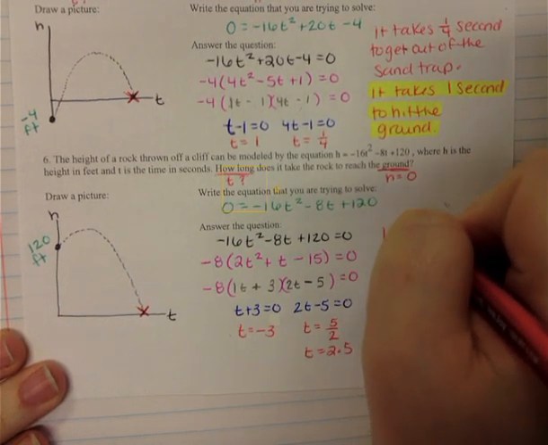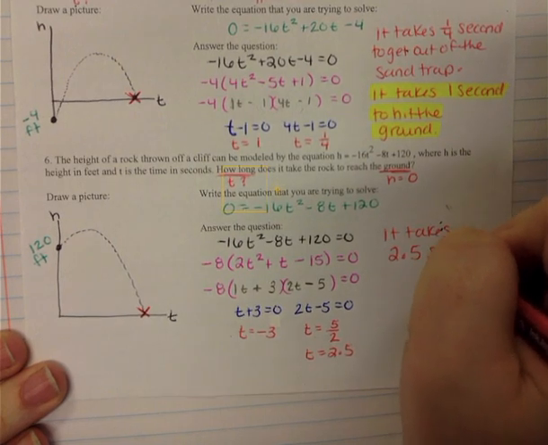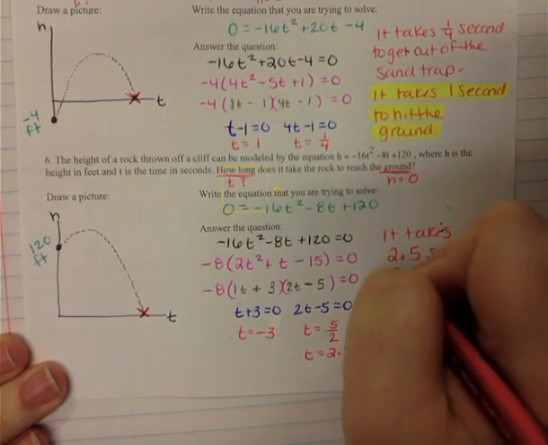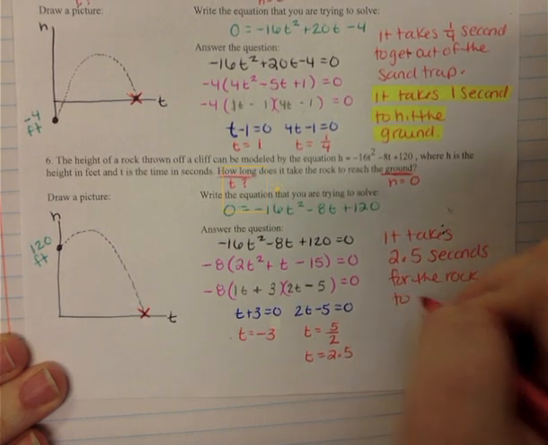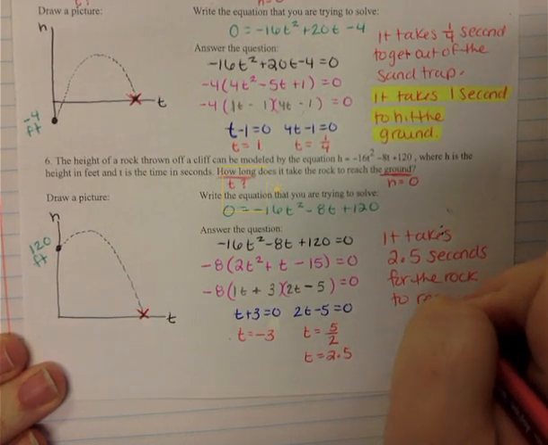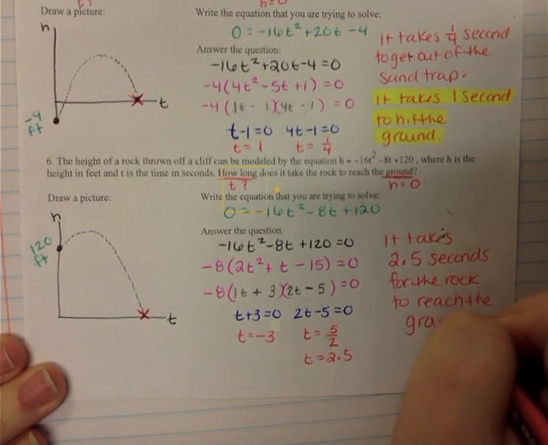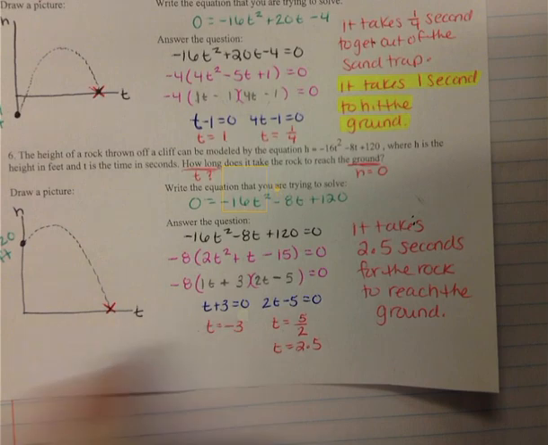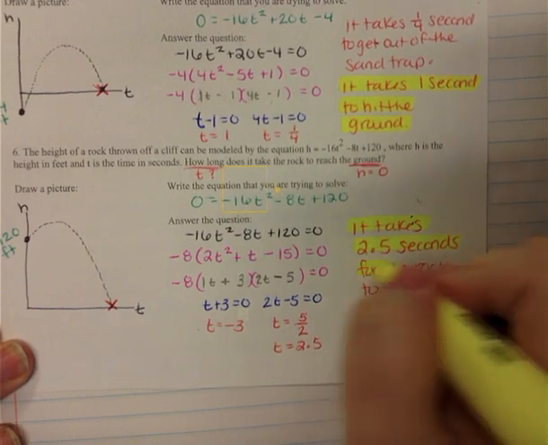It takes 2.5 seconds for the rock to reach the ground. Because we know it can't go backwards in time, so it's not going to be the -3. So it takes 2.5 seconds for the rock to reach the ground.